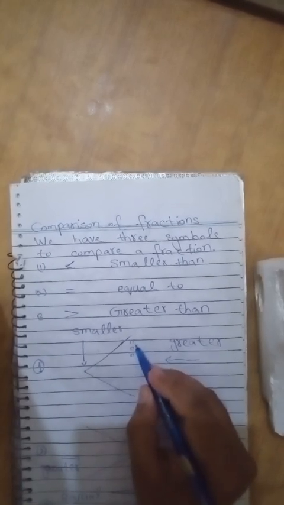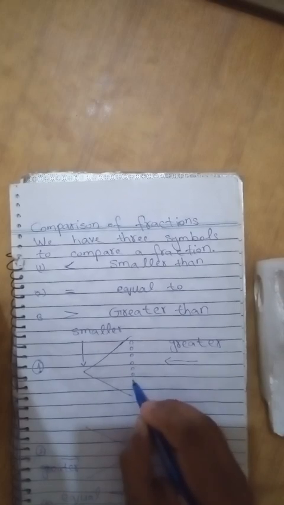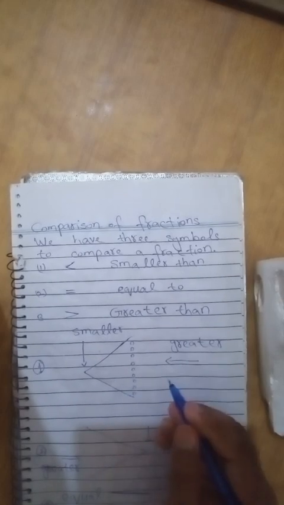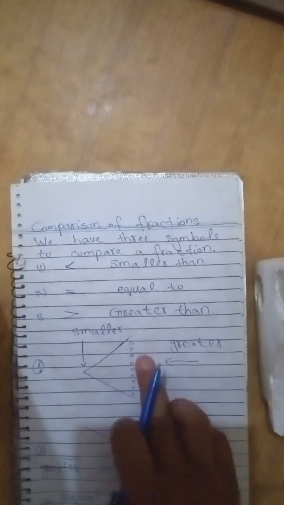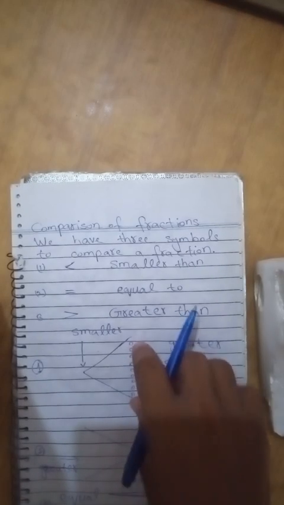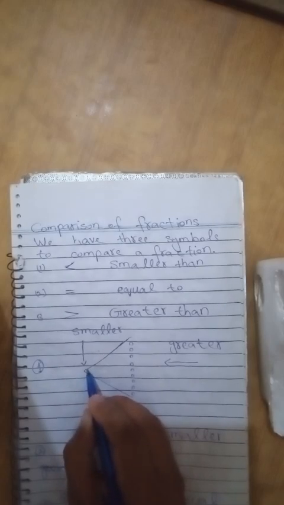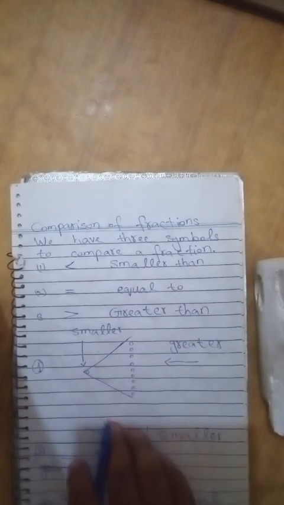Suppose these are balls, 1, 2, 3, 4, 5, 6, 7, 8, 9. So this is the greater, bigger side. And here we can only put one ball.